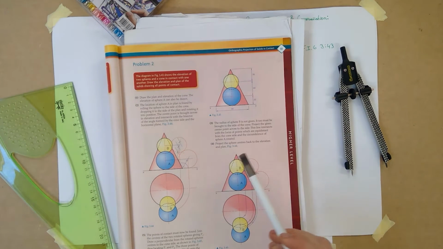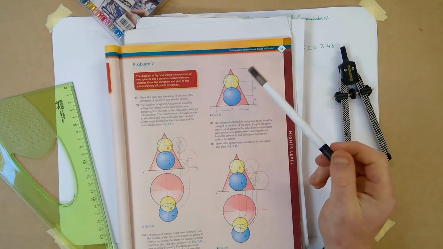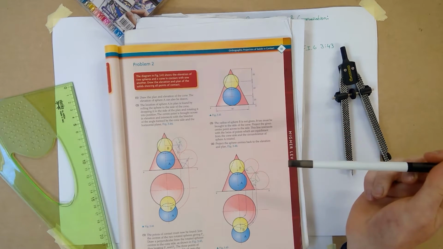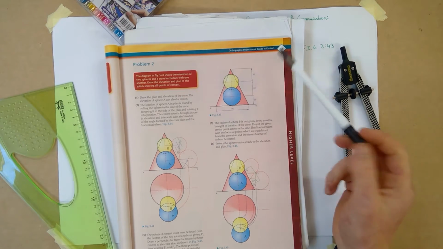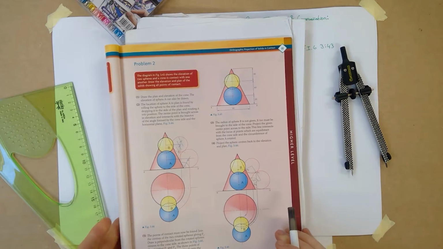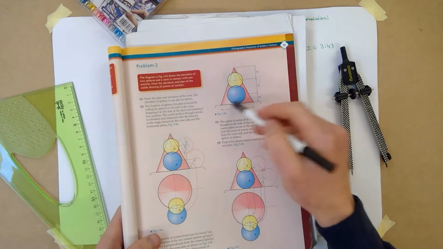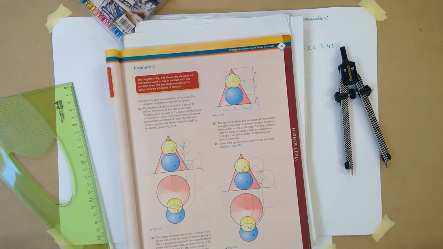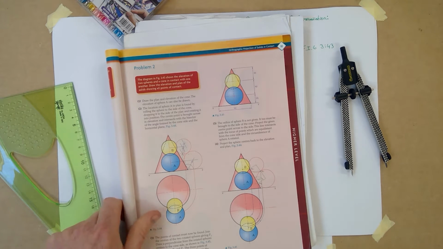Okay, so this question here on page 51 of the David Anderson book is the one we're going to deal with in this video. So this is in the higher level section here of the solids in contact chapter, okay? So we can draw some of this information here. The diagram of 4.3 shows the elevation of two spheres and a cone in contact with one another. Draw the elevation and plan of the solid showing all points of contact.